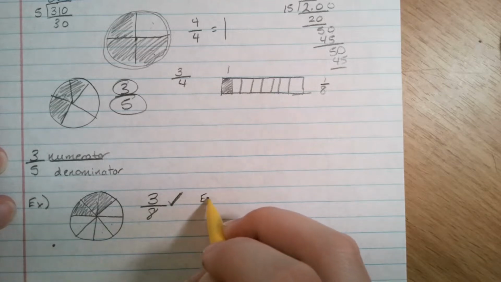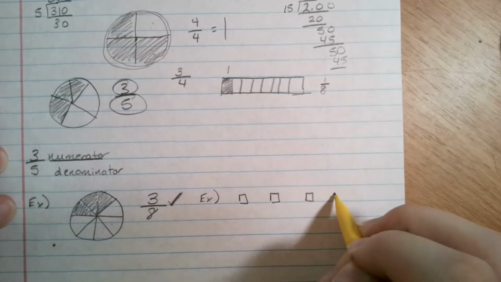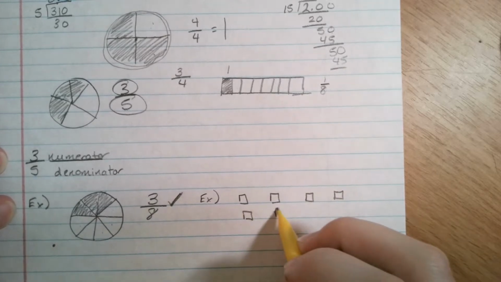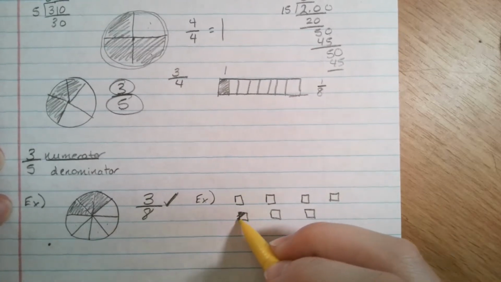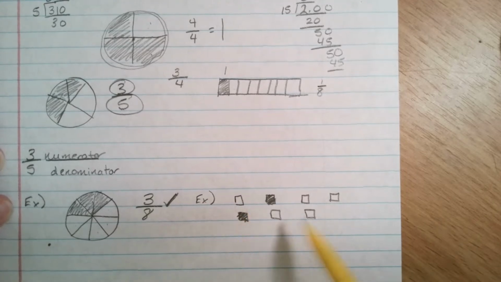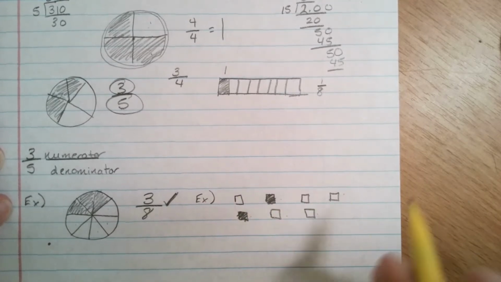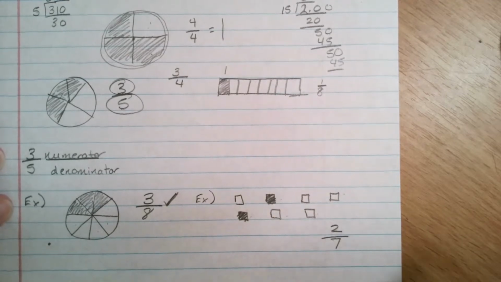Another example is if we have a group of something, and we are talking about a section of them. So we count up the group, 1, 2, 3, 4, 5, 6, 7, and we're talking about 2 of them shaded in out of the 7.